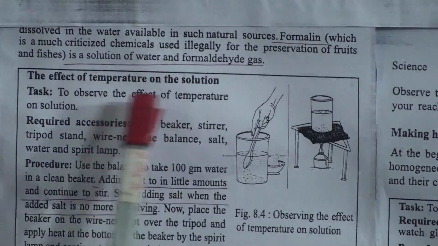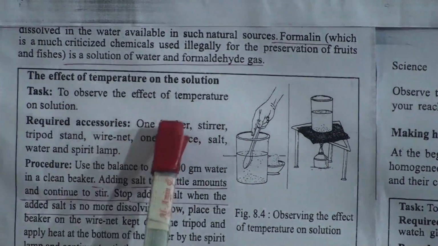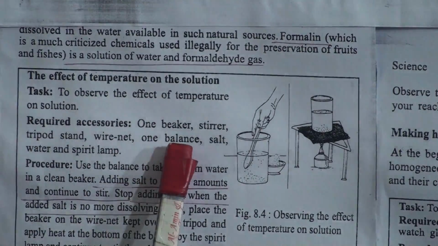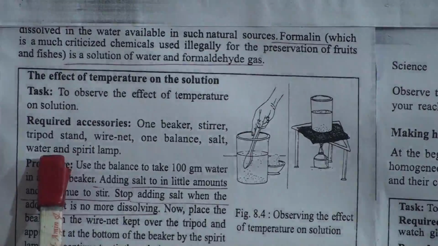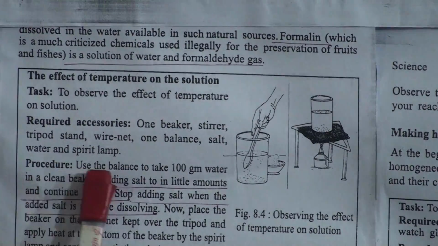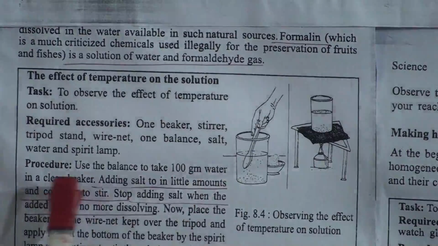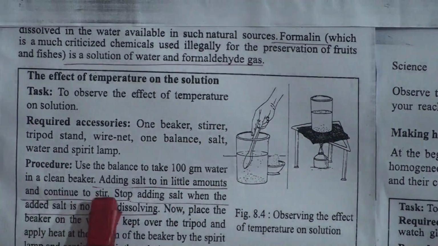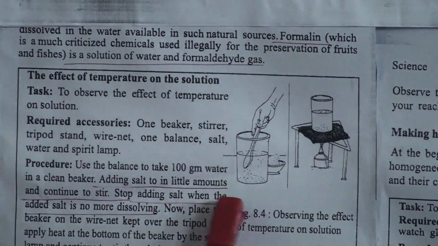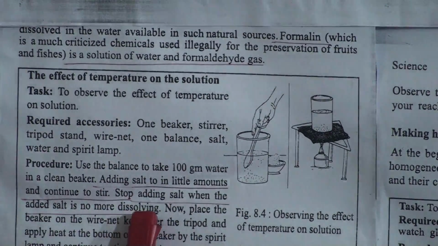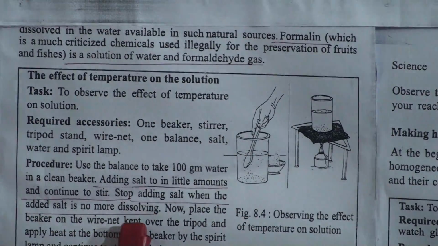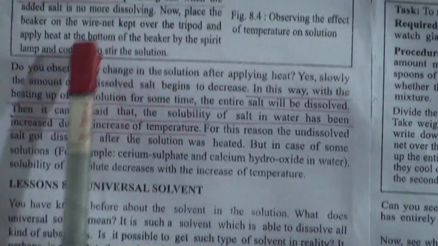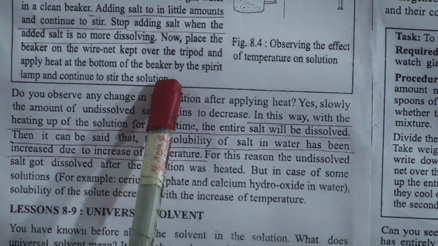To observe the effect of temperature on the solution, the required accessories are: a beaker, strainer, tripod stand, wire net, balance, salt, water and spirit lamp. Procedure: use the balance to take 100 grams of water in a clean beaker, add salt in a little amount and continue to stir. Stop adding salt when the added salt is no longer dissolving. Now place the beaker on the wire net kept over the tripod and apply heat at the bottom of the beaker with the spirit lamp, and continue to stir the solution.